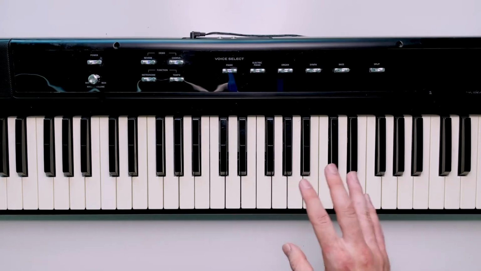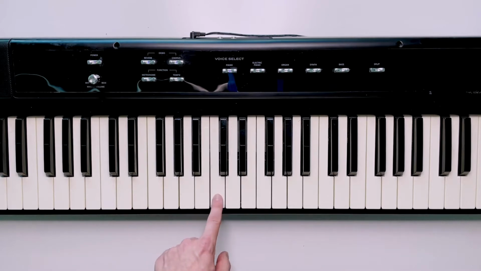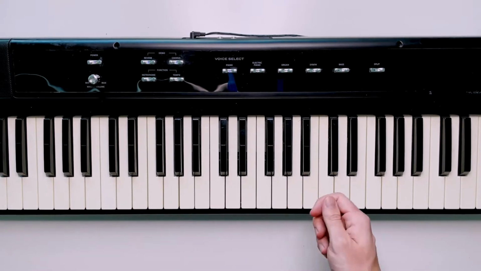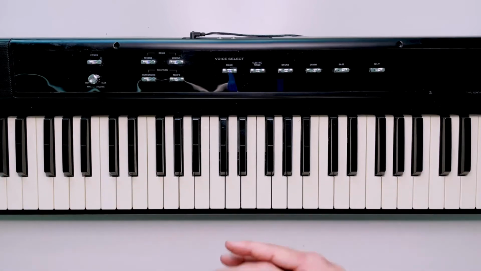That might sound complicated, but it's really not. Every note, you can make a major chord and a minor chord, and then you put it all together and you have a chord progression, and then you have songs.